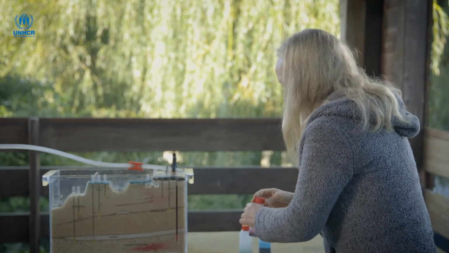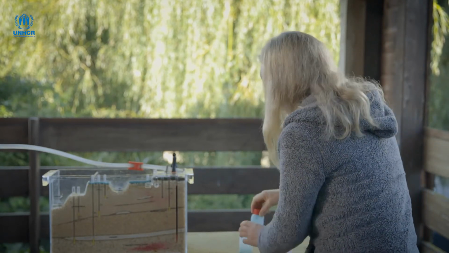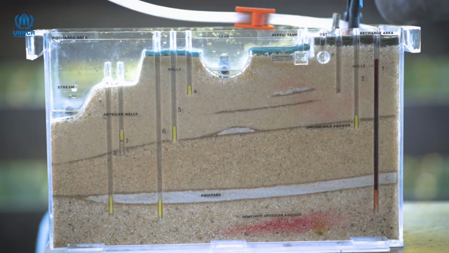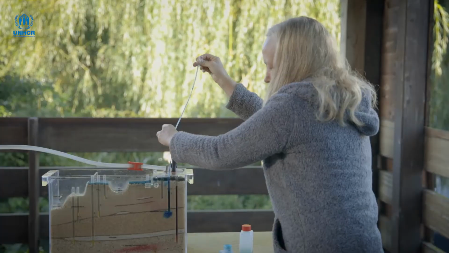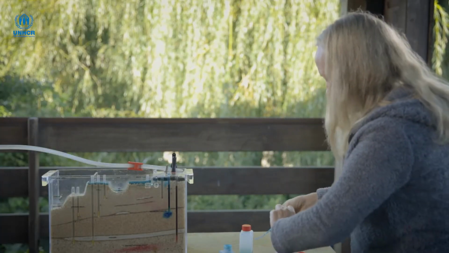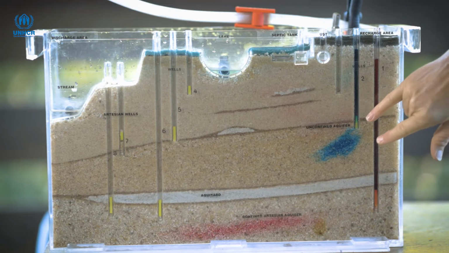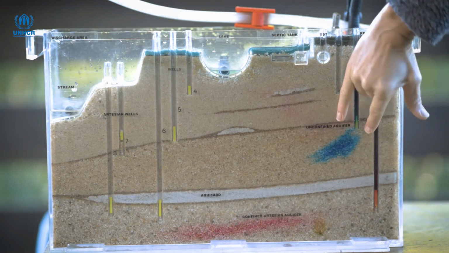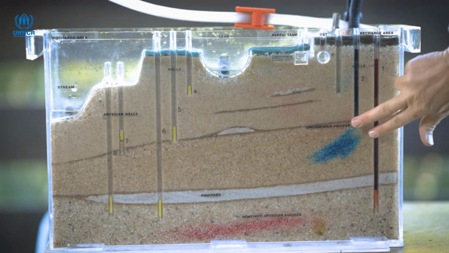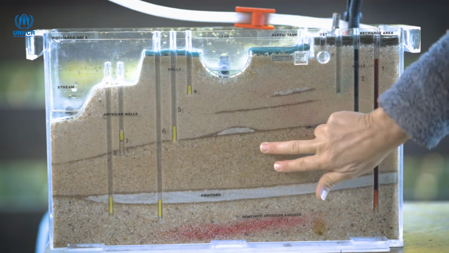So let's do the same exercise with the second well. I'll take a blue one for this one. Try to do it very nicely. You can see a very dense plume developing just at the bottom of this well. So you can see here now that this plume actually doesn't go straight like this, it doesn't go straight like that, it is actually going in this direction.